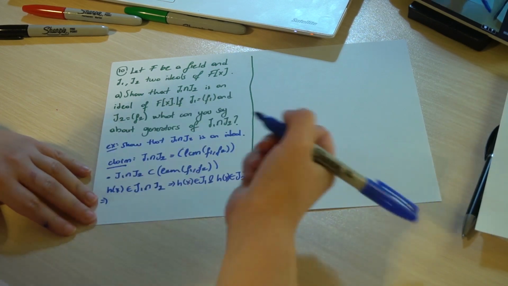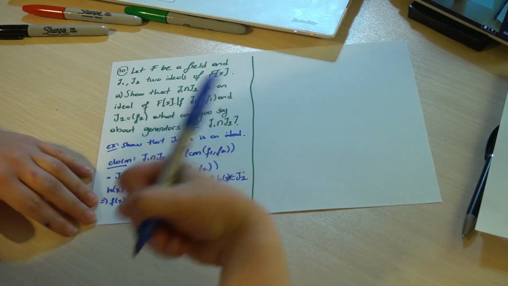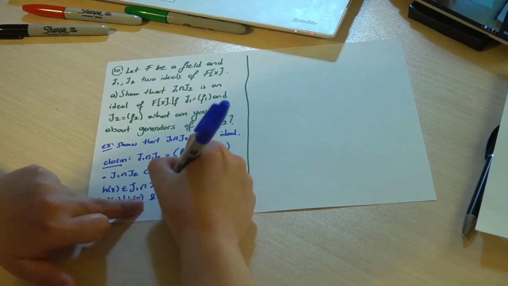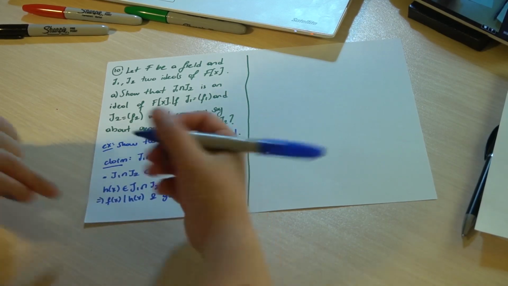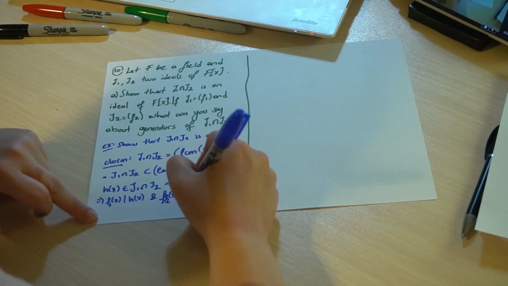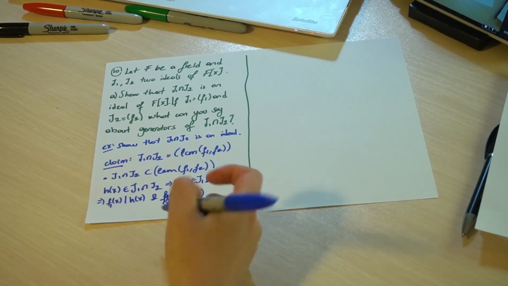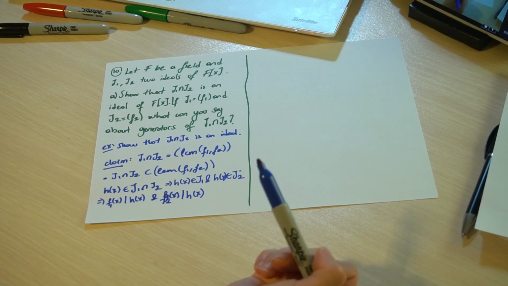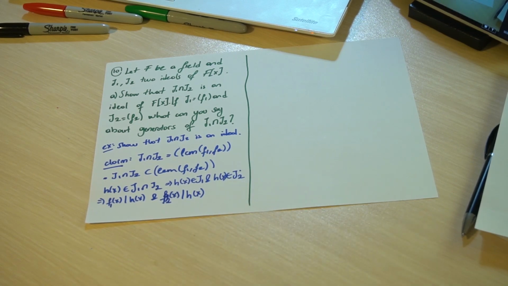So this implies that f1 divides h(x) and f2 divides h(x). Now we need to show that the least common multiple is in here.